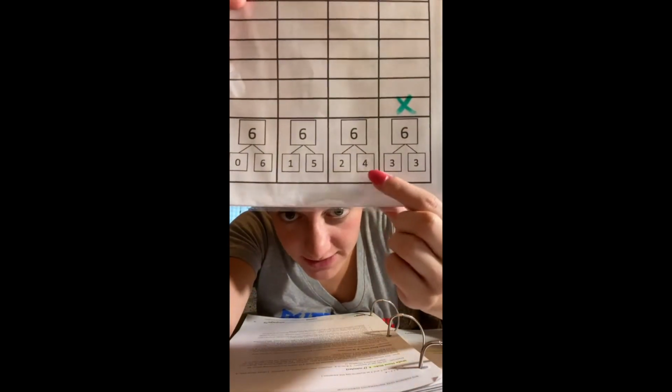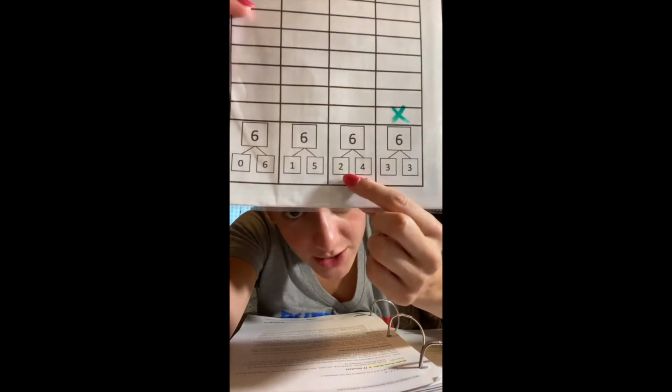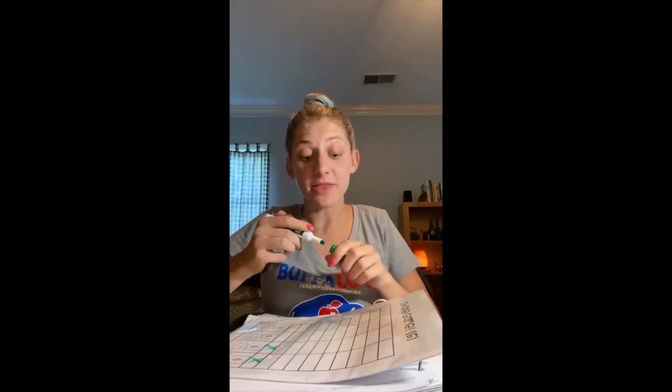Yeah, 2 gray discs. Good job. So 4 and 2. Let's see if I can find that decomposition of 6. Oh, here it is, 4 and 2. So now I'll put an X here.